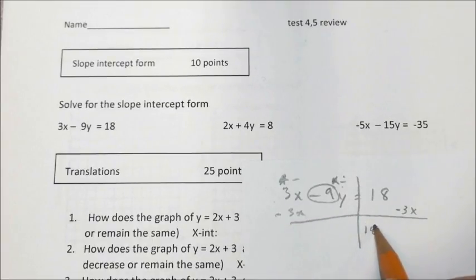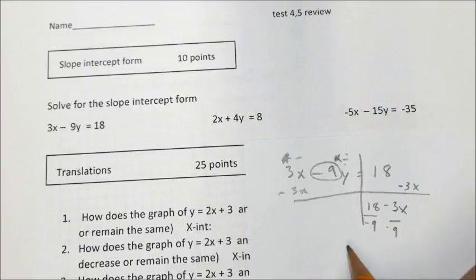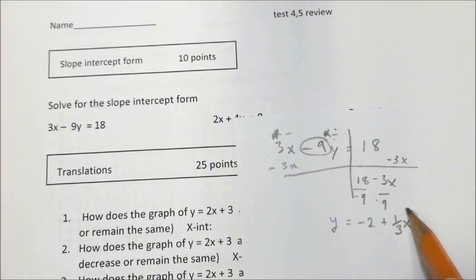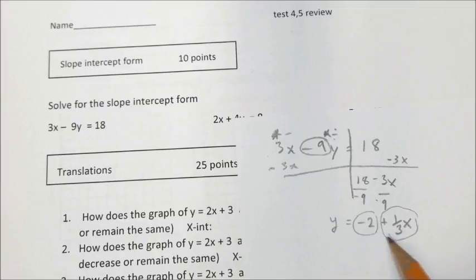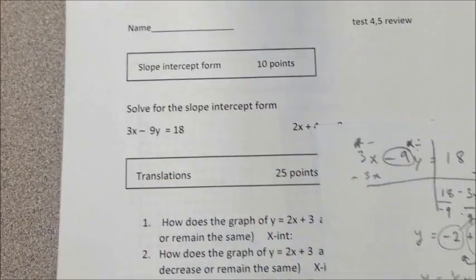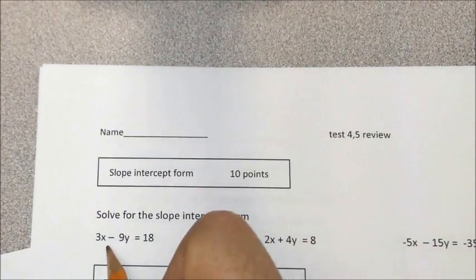That leaves me with 18 minus 3x. And now I'm going to divide by negative 9. Our final answer is y equals negative 2 plus 1/3 x. Now a lot of people feel more comfortable if the x is in the front and the b is in the back, so we can switch them out. Just remember as you switch them out to switch back the signs that come with it. So the final answer is y equals 1/3 x minus 2. So the negative sign goes with 2, becomes a minus, and the positive 3x is right there up front. So the first answer there is y equals 1/3 x minus 2.